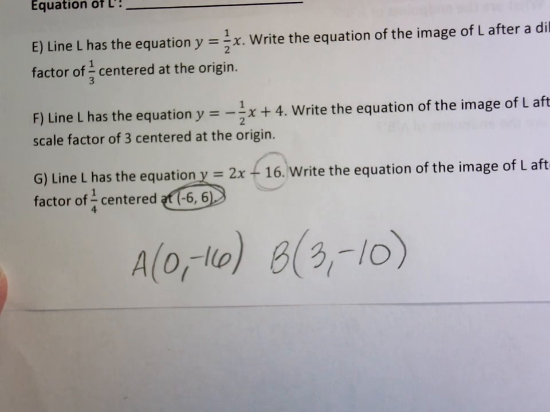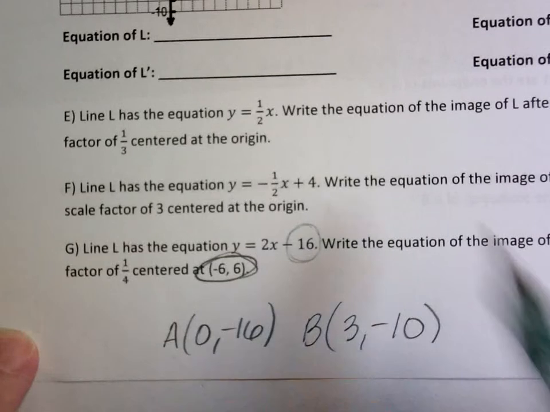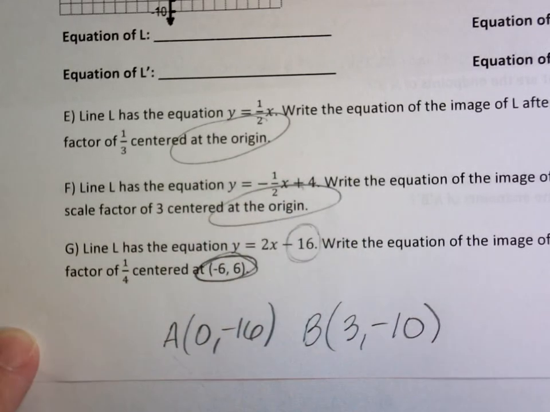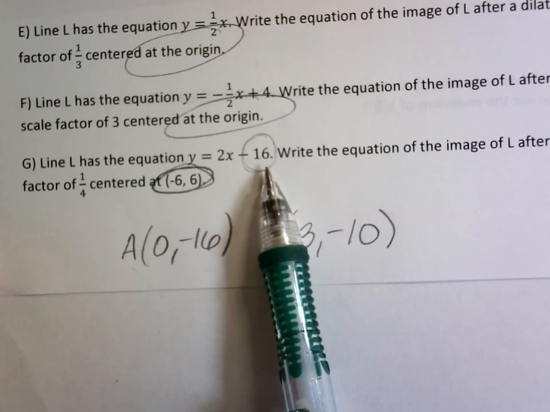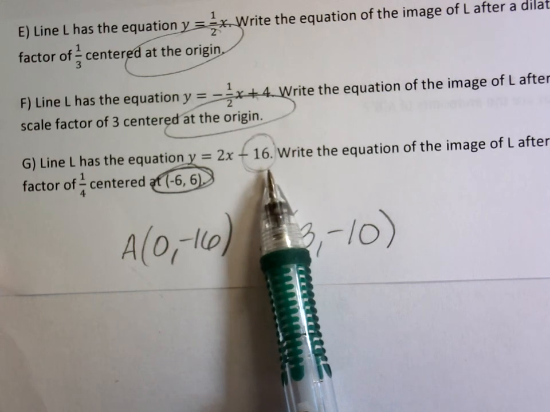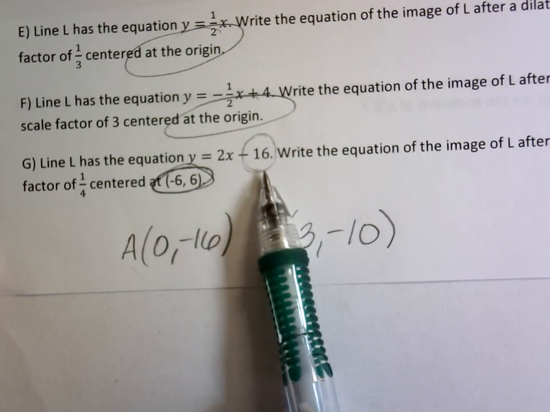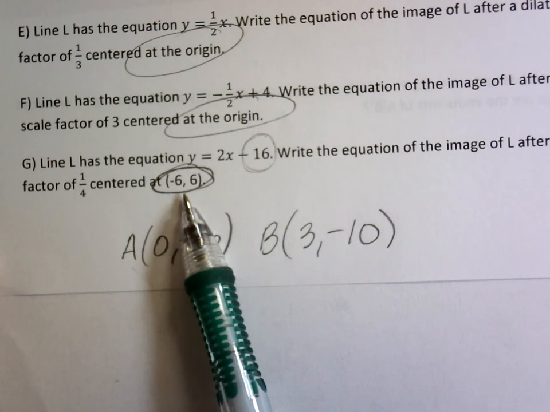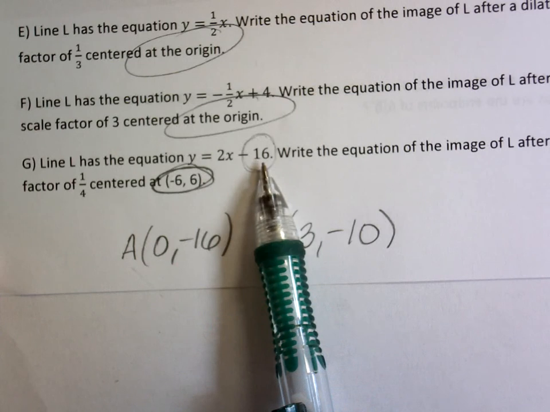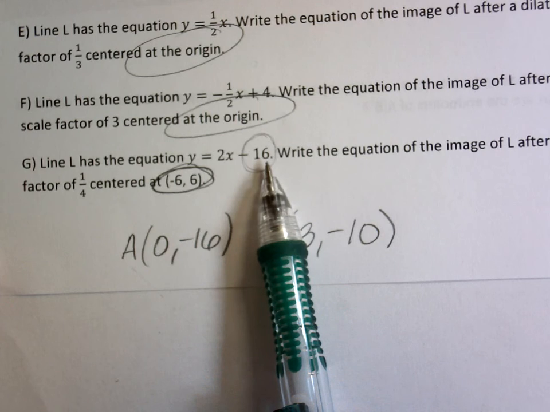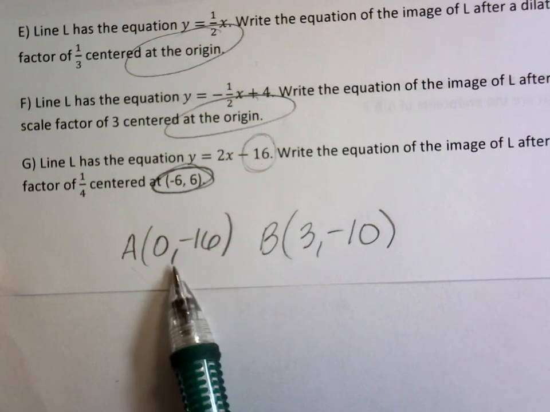The reason D and G are unlike the other ones is that most of the others are centered at the origin, which makes it much easier. Now, in this case we can't just dilate the y-intercept. When you dilate the y-intercept, the center is not 0, 0, so that point is going to move away and is no longer on the y-axis, which means it can't possibly be the y-intercept of our new line. I do want to know where that point goes, but I'm going to have to also figure out another point.